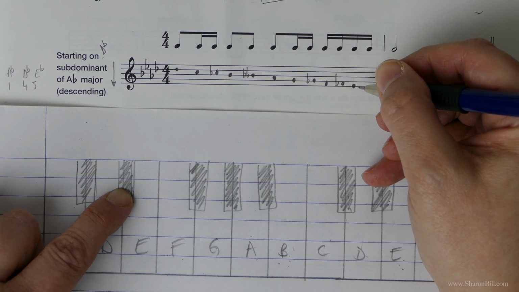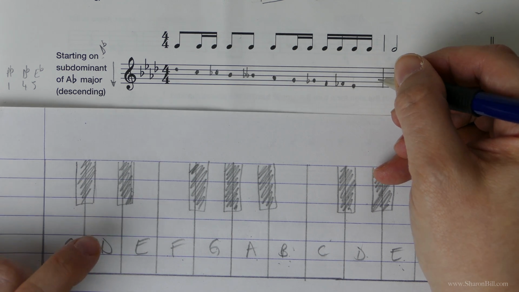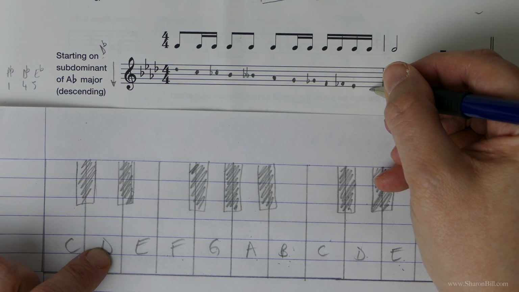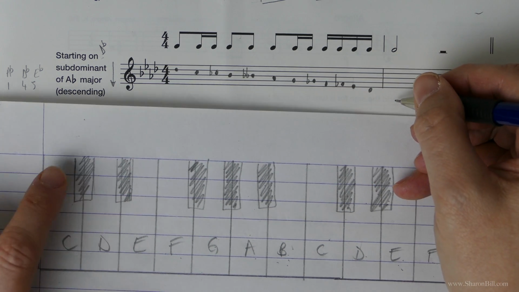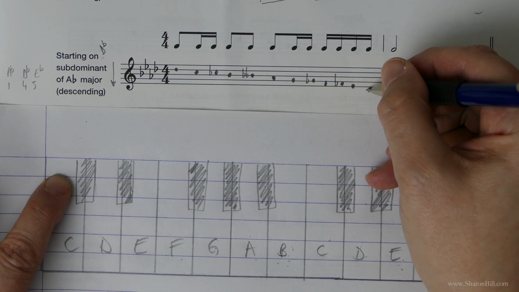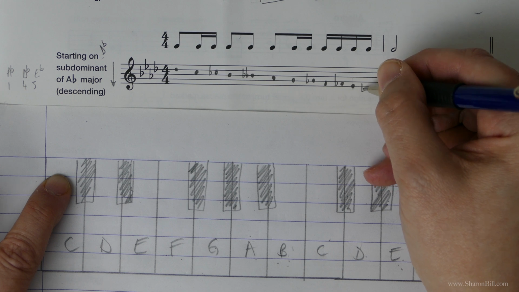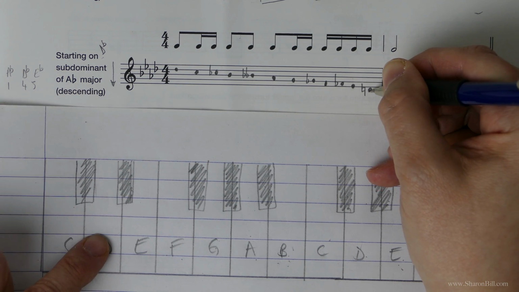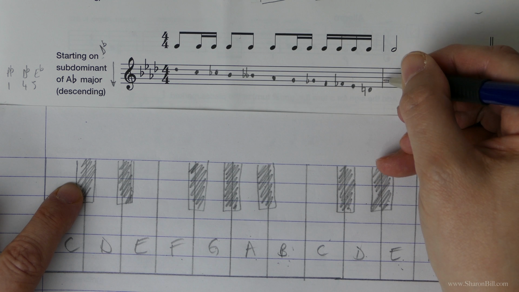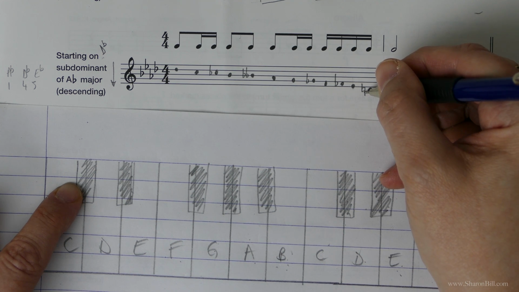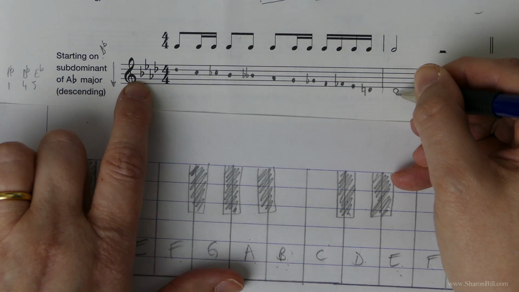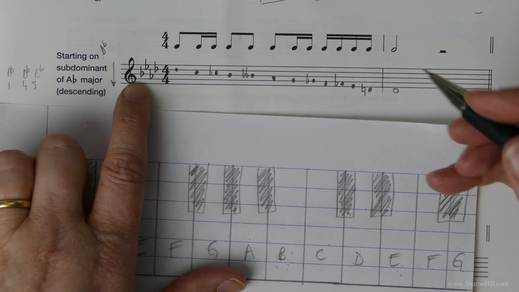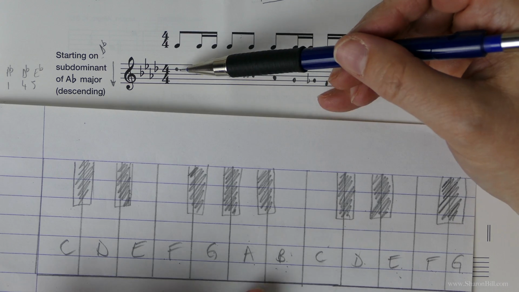The next note that I need is D, and that should take me to D flat. So I need to cancel that to make that a D, and then the bar line will cancel the natural sign, and that takes me to D flat. The key signature's back in play again. So let's just double check that through.